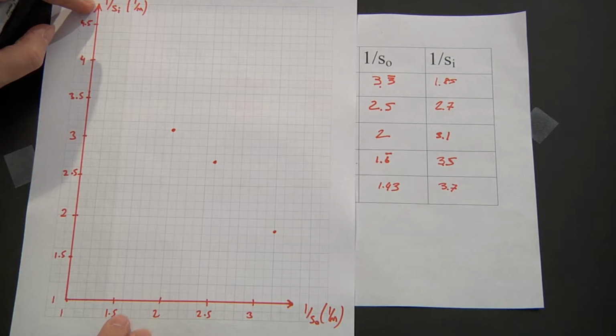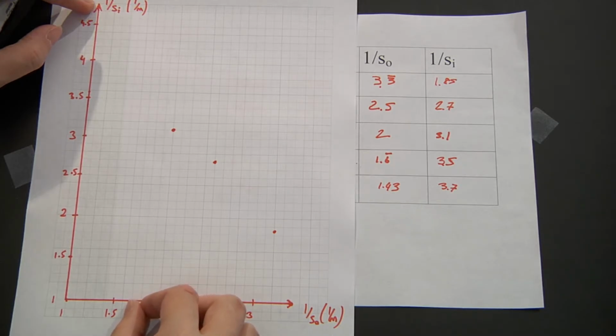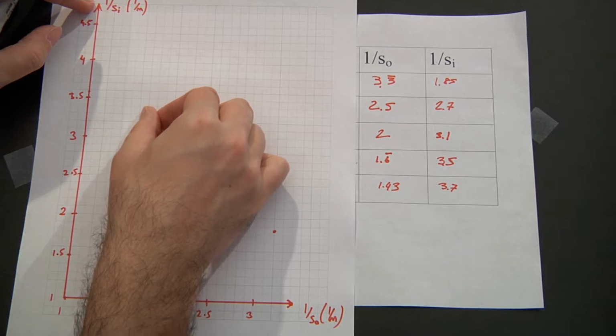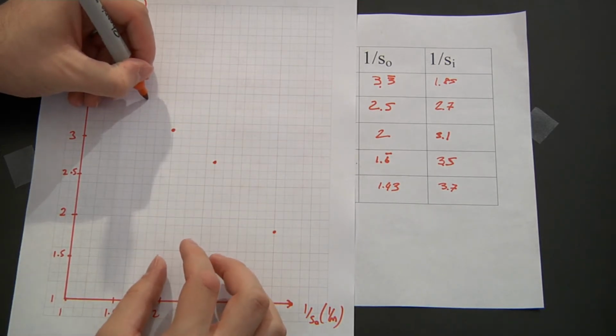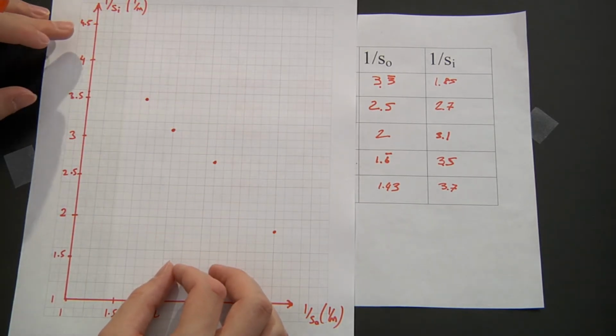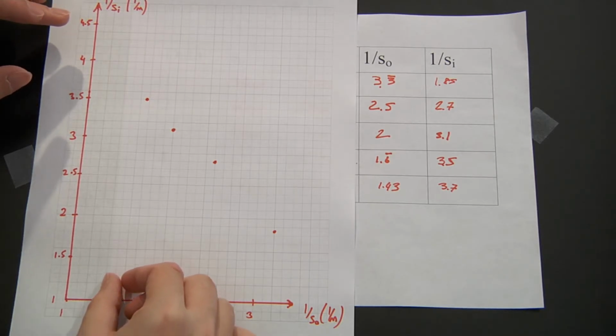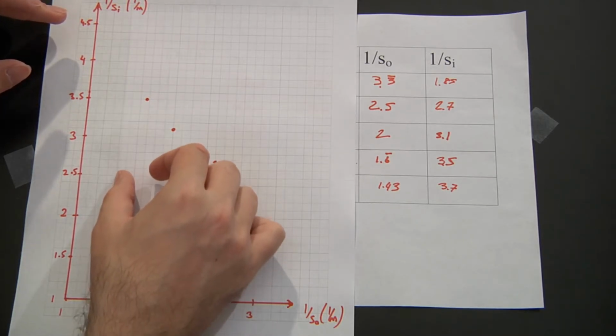Our next point is from 1.666, which is 1.67. So it's somewhere here, to 3.5. And our final point is 1.43 to 3.7.